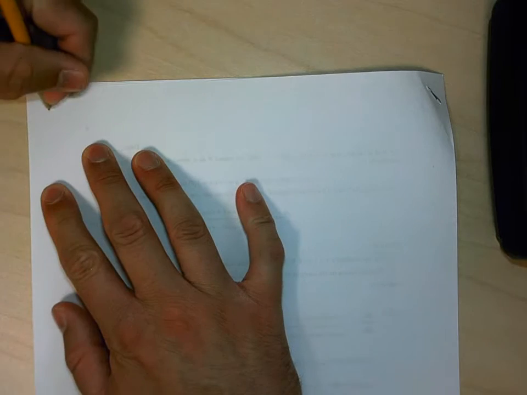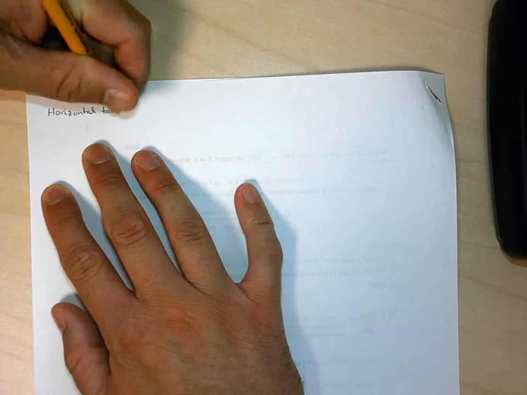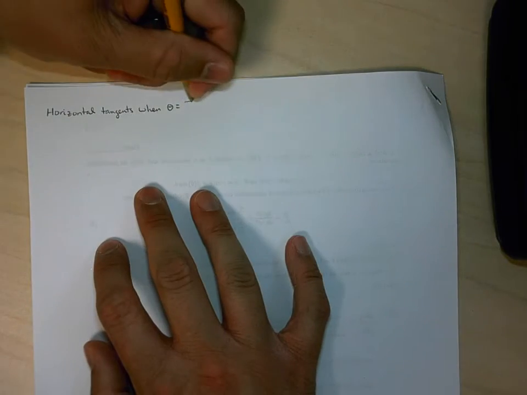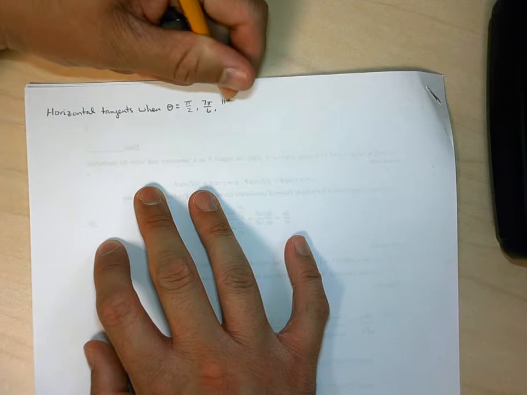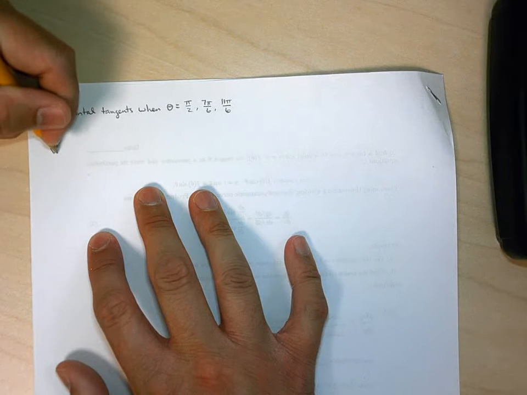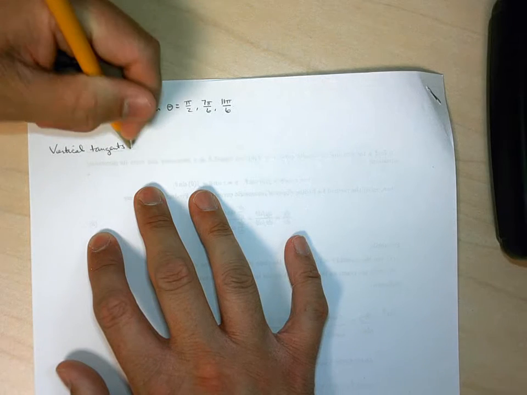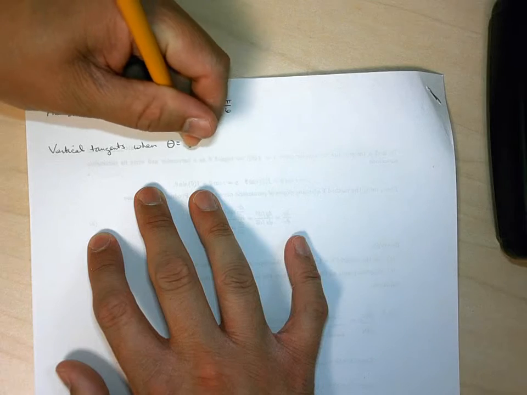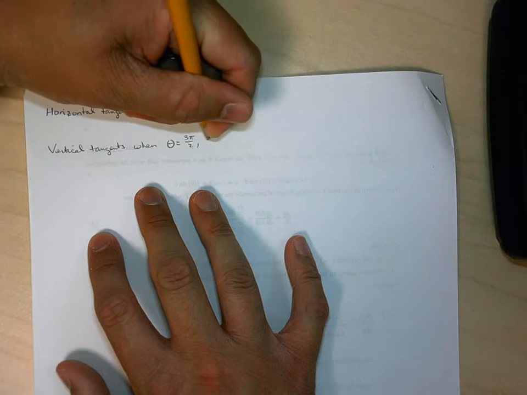So we have horizontal tangents when theta equals pi over 2, 7 pi over 6, and 11 pi over 6, and we have vertical tangents when theta is 3 pi over 2, that we just found, and then also pi over 6 and 5 pi over 6.